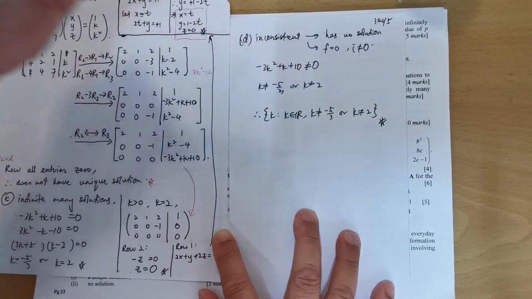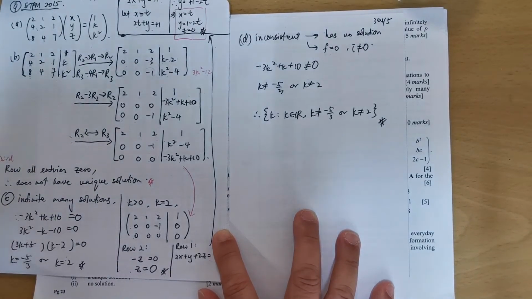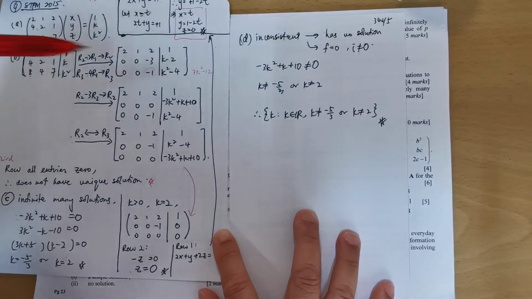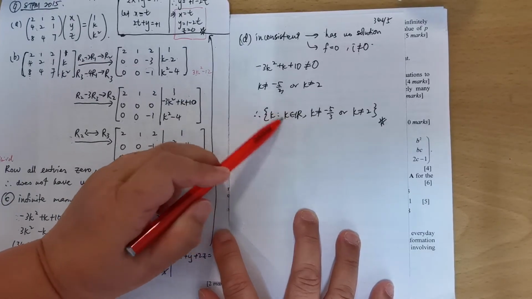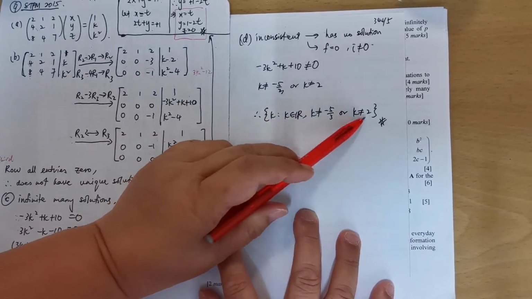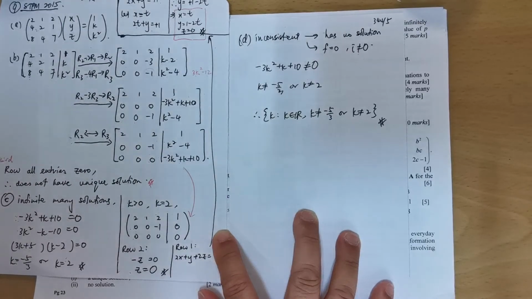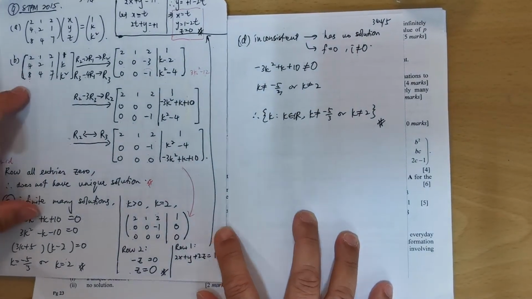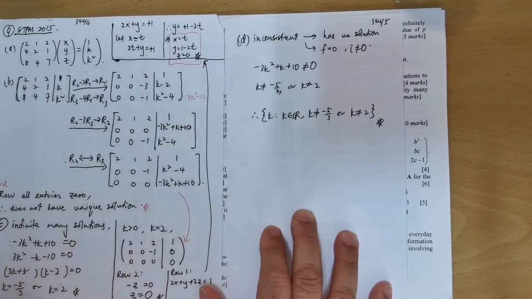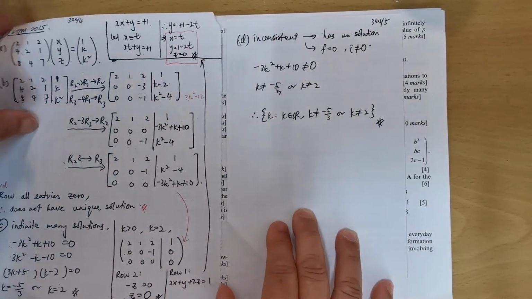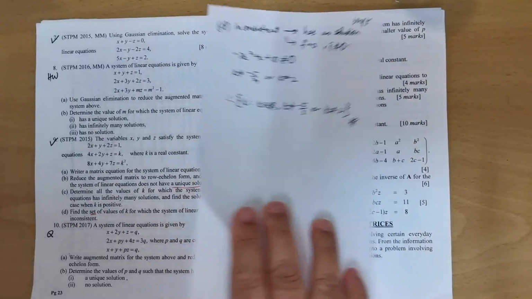And just now the question says the set of values of k. So the final answer must be in set notation. Your k can be any real number except these two. So this part only gives you 2 marks. Okay, so we have solved this part.